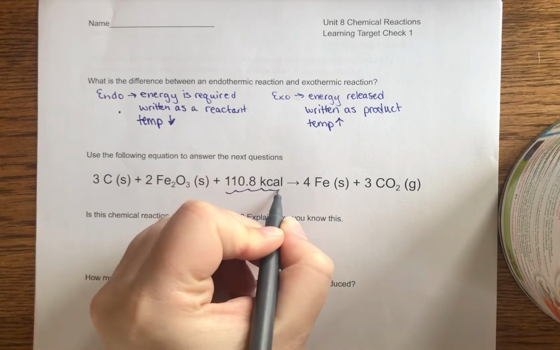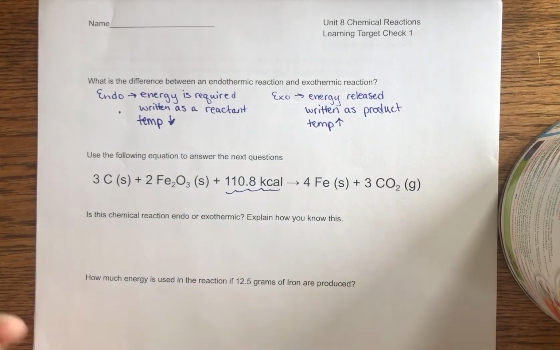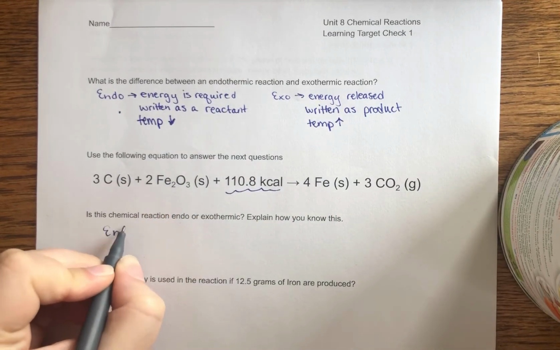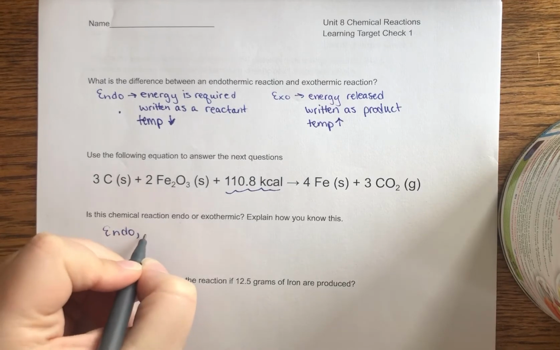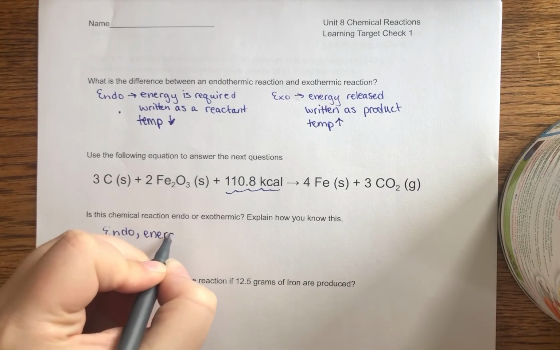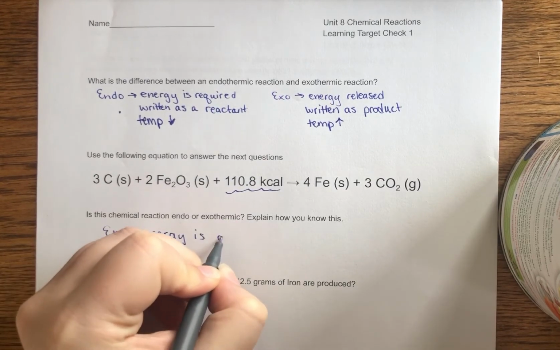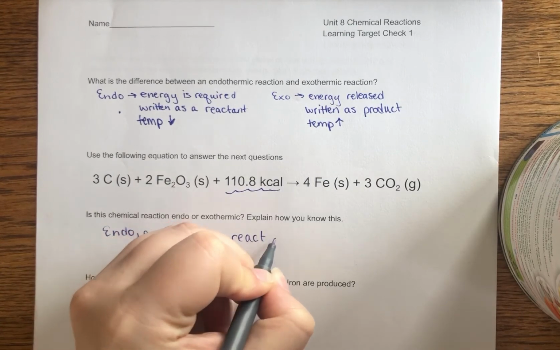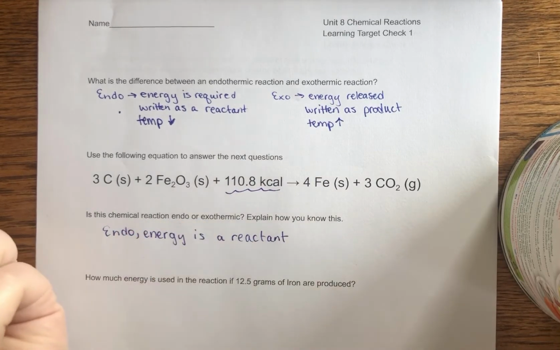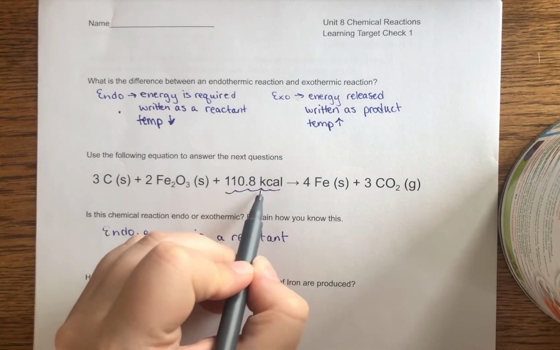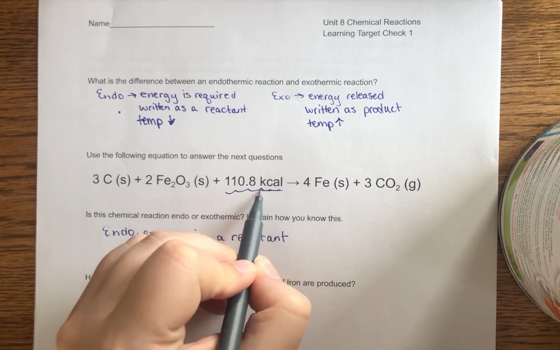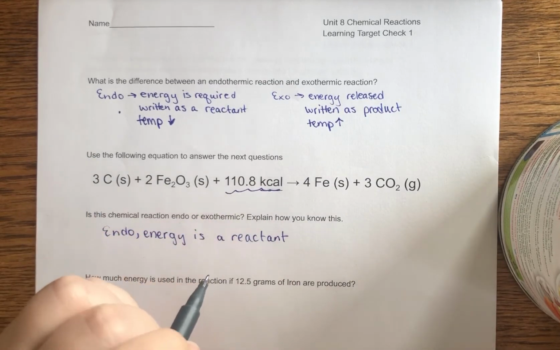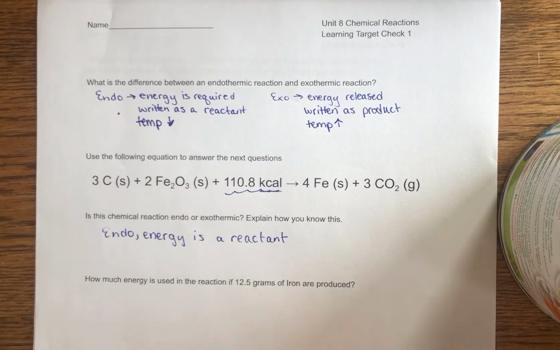So since I have my energy here, I know that this is going to be endothermic because energy is a reactant. The energy unit here is kilocalories. We've been using joules mainly in our practice problems, but kilocalorie is just another way to measure energy.